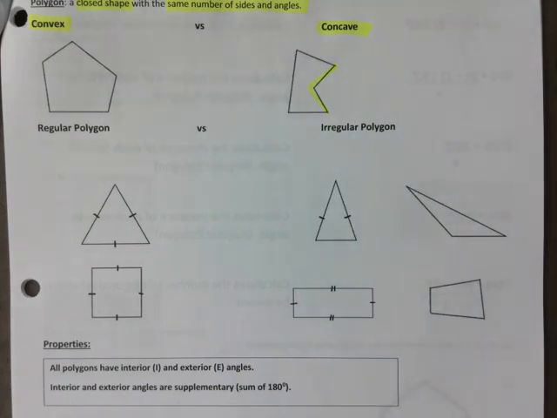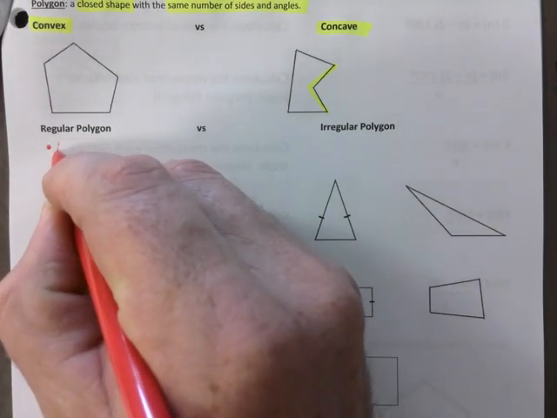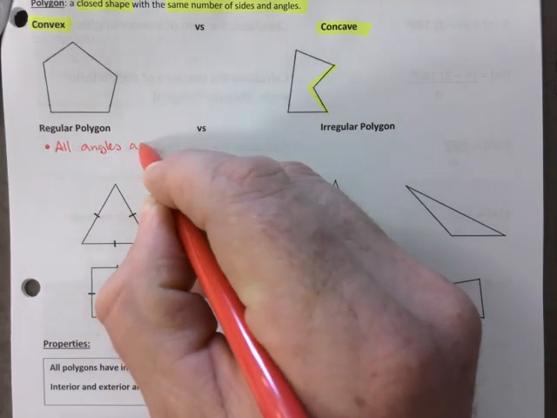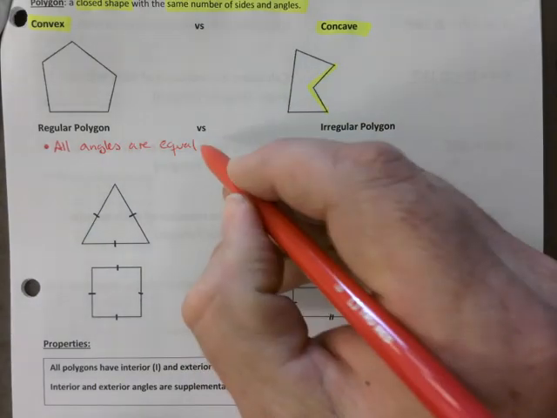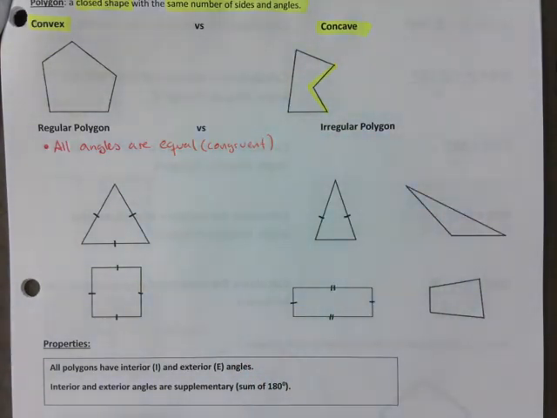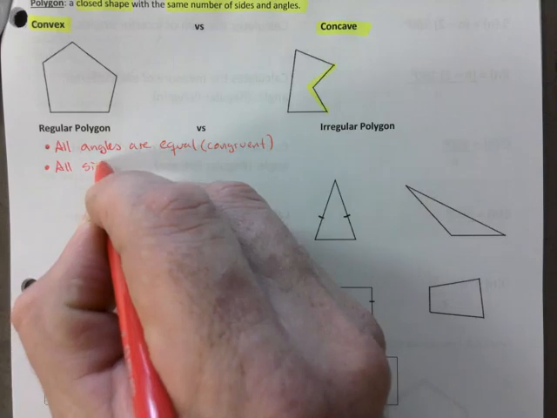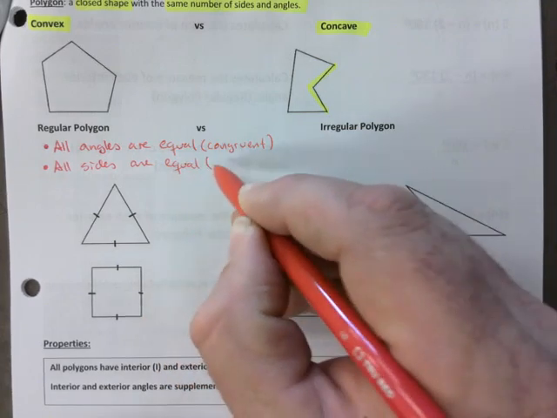Let me just make sure I'm on the same page as you guys. Regular. How do you know a shape is regular? Two criteria. All angles are equal. What's the other way for equal? Congruent. This is page 50. All angles are congruent. And another criteria, all sides are equal. Congruent.